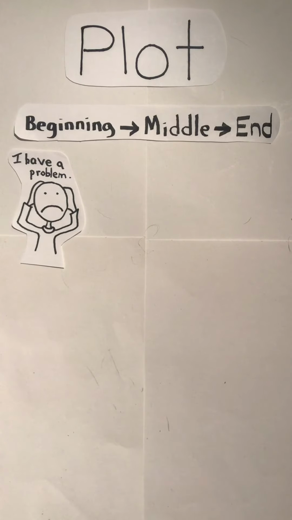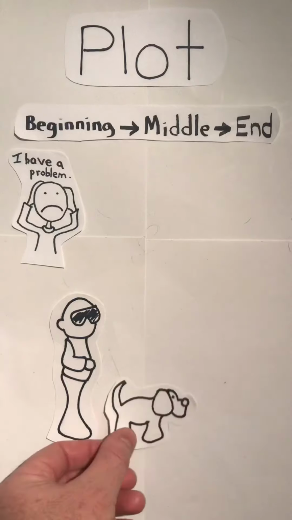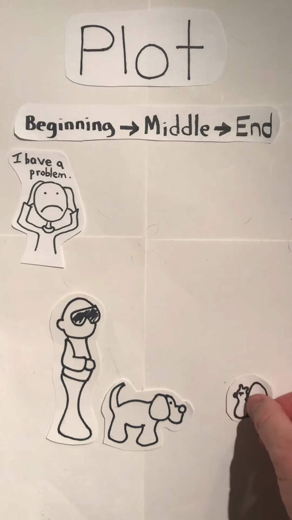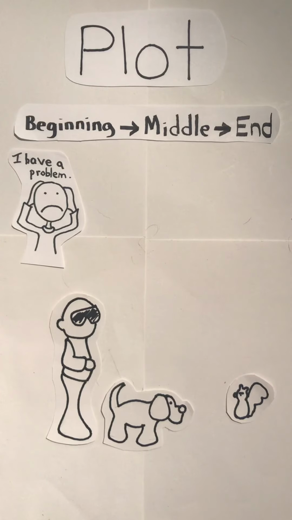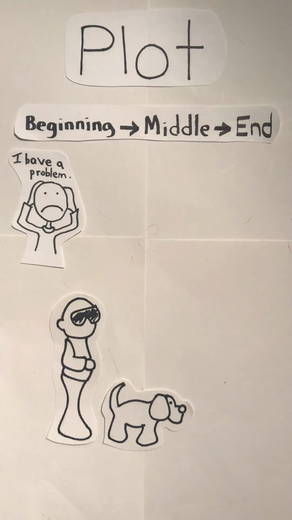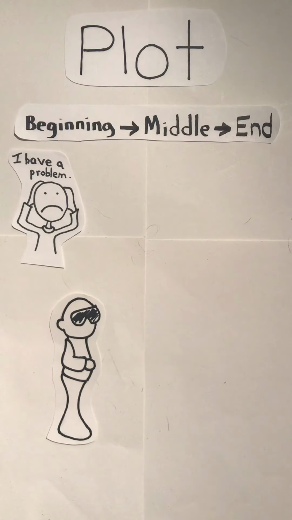So, for example, we've got this dude walking through the park with his dog. And all of a sudden, a squirrel comes in. Now, if you know anything about dogs and squirrels, that squirrel's going to see that dog and it's going to run away. And that dog is going to see that squirrel run and it's going to run away after it. And now our character has a problem. His dog ran away and he can't find it. And that takes us to the middle of the story.